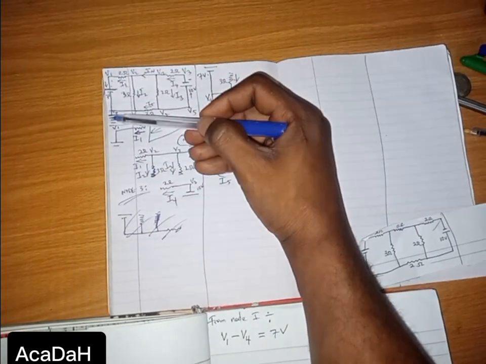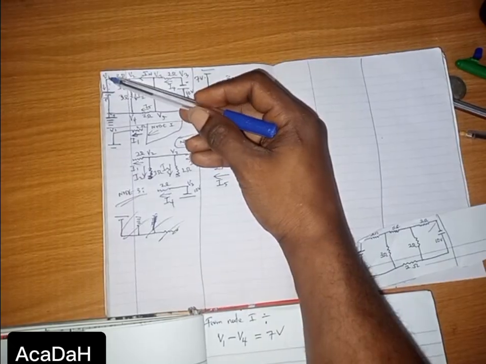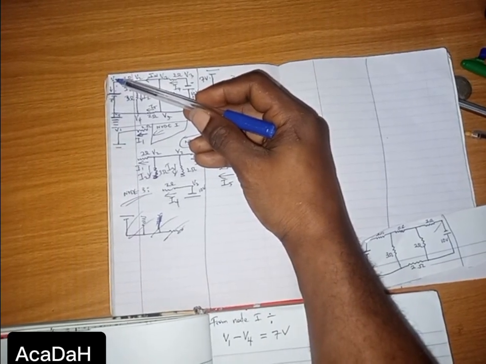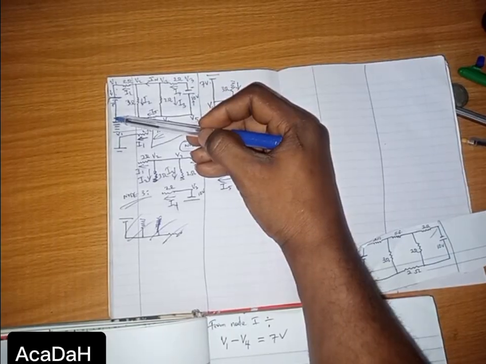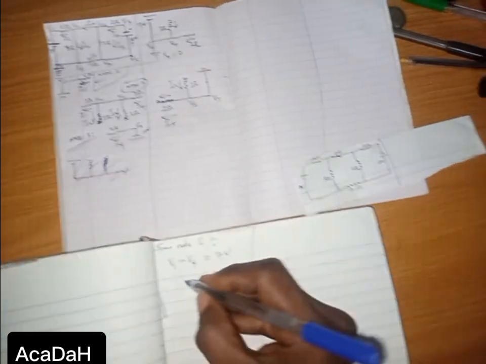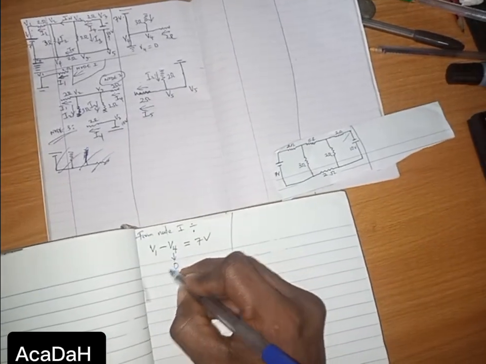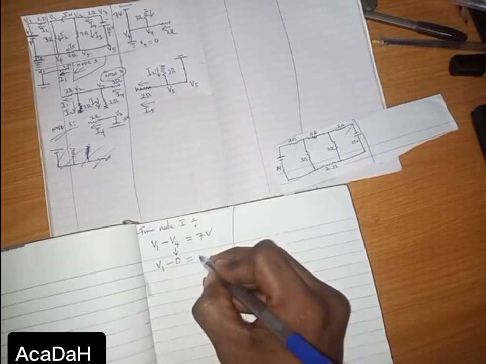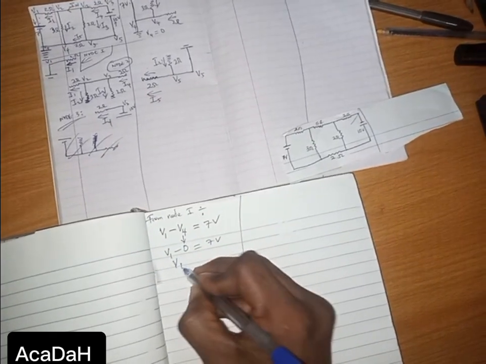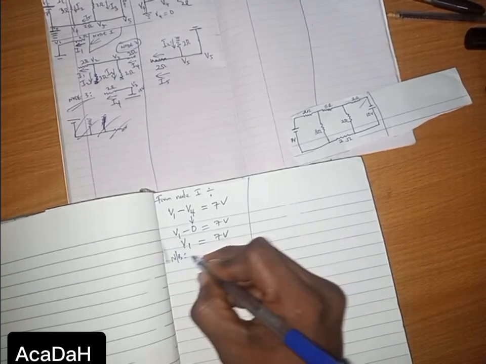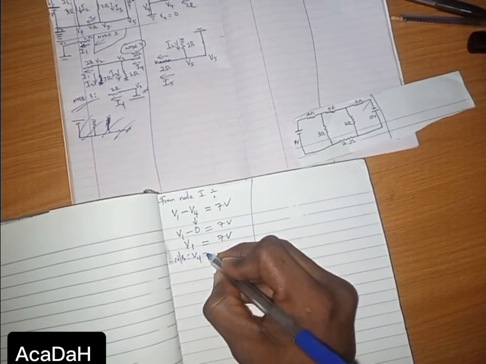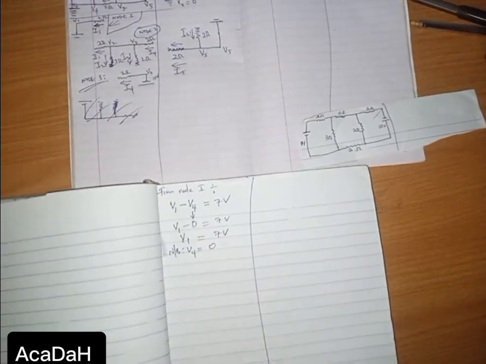Whenever you have a voltage and another voltage and there's a voltage in between, just do the higher potential, that is where the current is entering from, minus where it's going to, equals that middle one. Since V4 we agreed is the ground, V1 minus 0 equals 7V. So V1 equals 7V. Since V4 is the ground or your reference, V4 equals 0. So we've gotten these two.